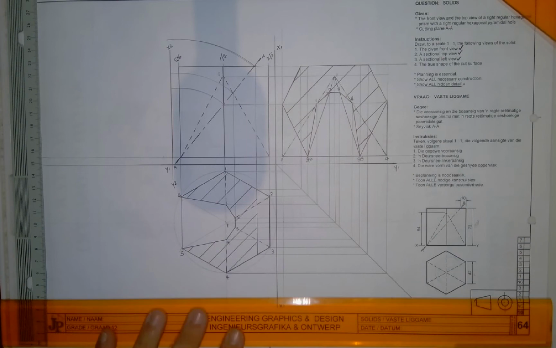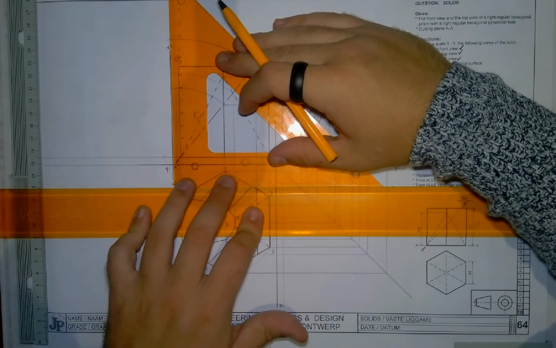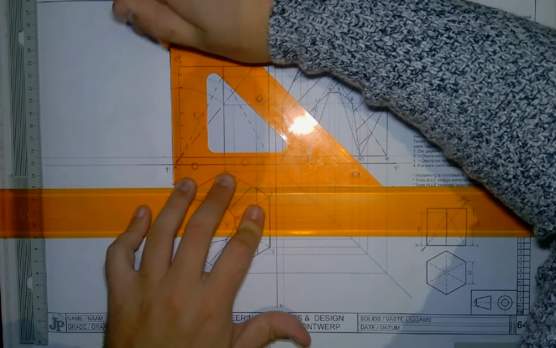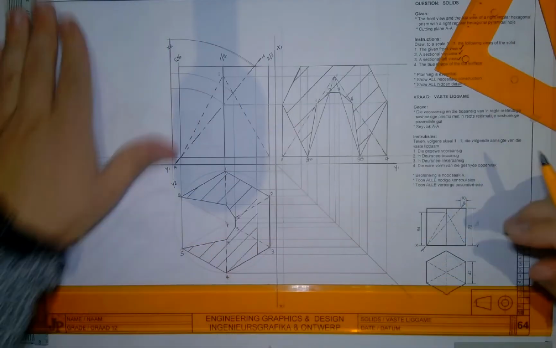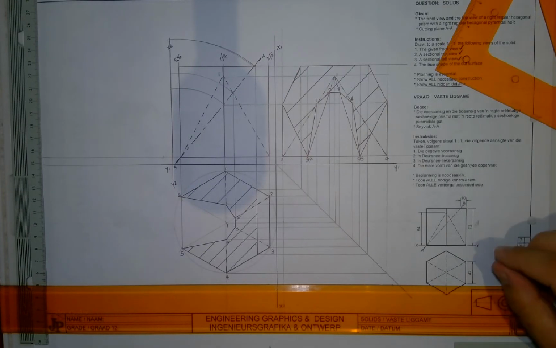Okay, you can see my XY line is not long enough. Okay, now we have those 3 points that we need. Only those 3 points that we are going to need. Understand? Looking at it?